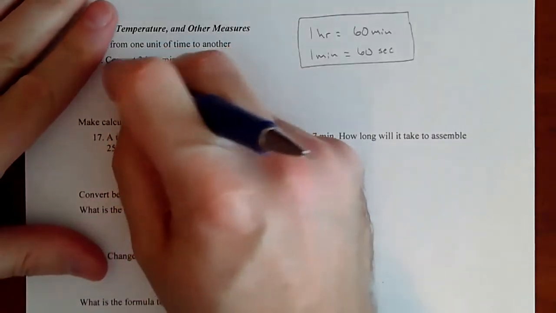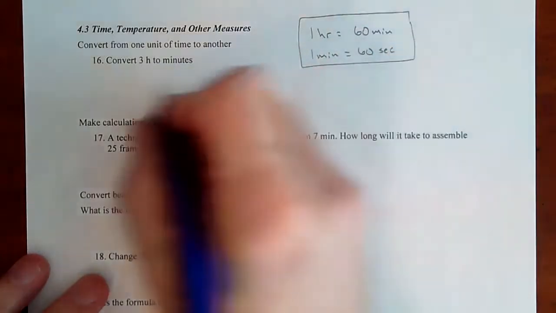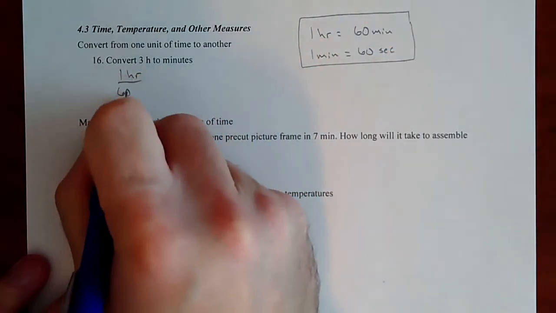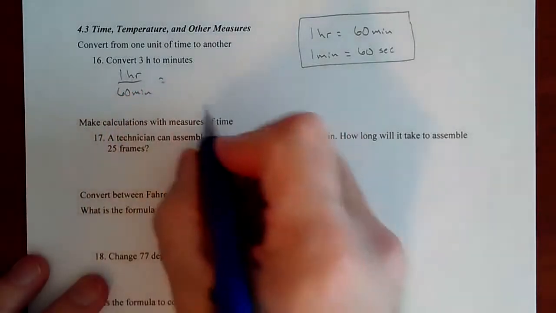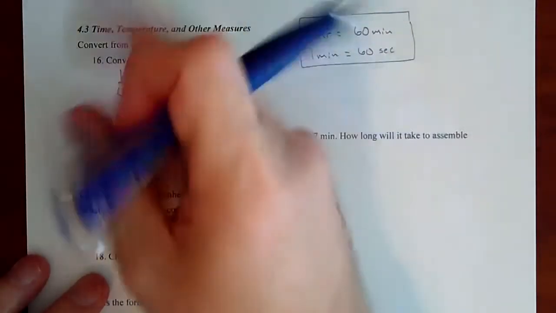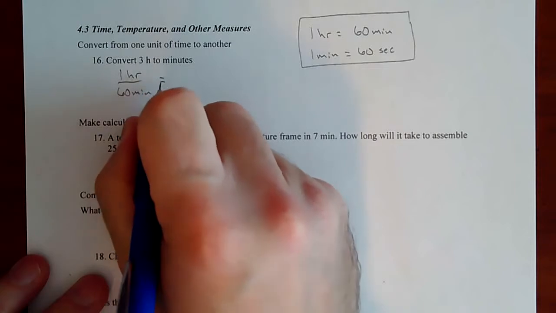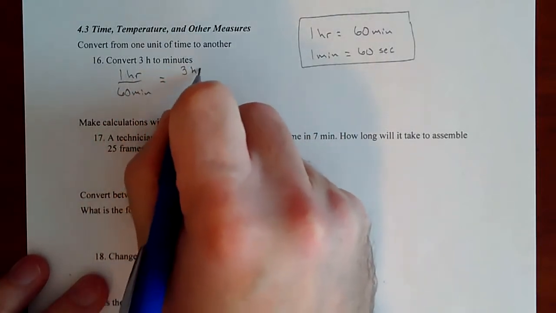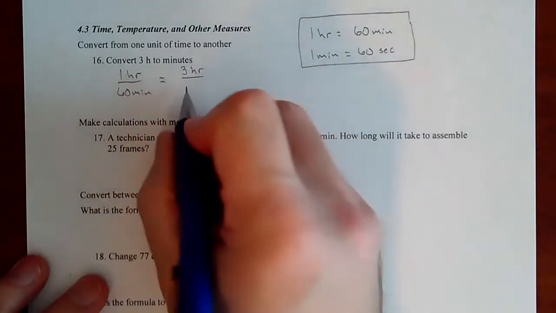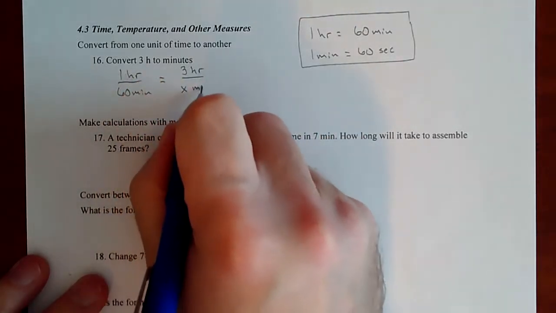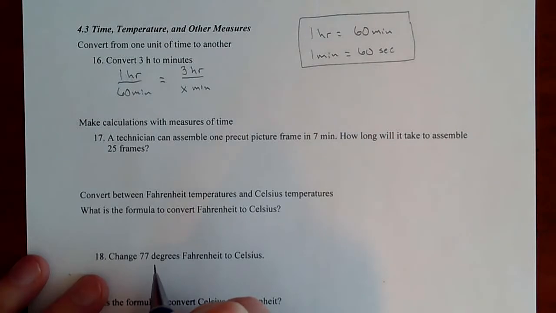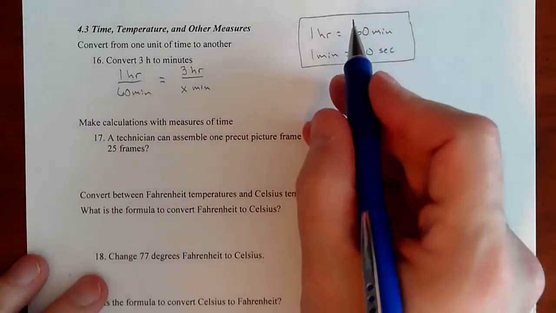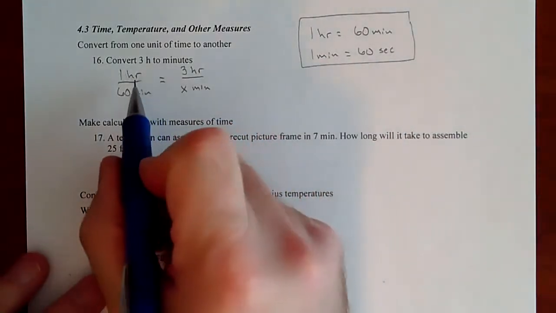So I have 1 hour is 60 minutes, and I'm going to set it equal to a proportion where I have 3 hours and I'm trying to figure out how many minutes. Again, some of you don't need this proportion, you would just multiply by 60, but if that doesn't work for you, then let's set up a proportion.